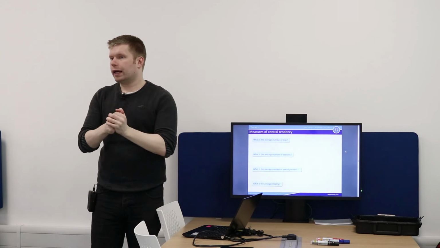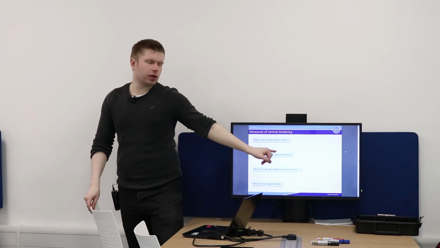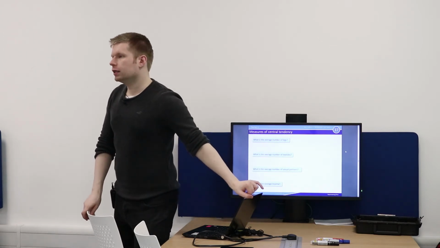Okay, what's the average number of testicles? 1.8, 1.9? Have a think. Notice I haven't specified here whether we just include males or females. Let's assume we're including both. What's the average number of testicles? So what would the modal number of testicles be if we include both females and males? 2. Would it be 2? 2 and 0. Oh, yeah, yeah.